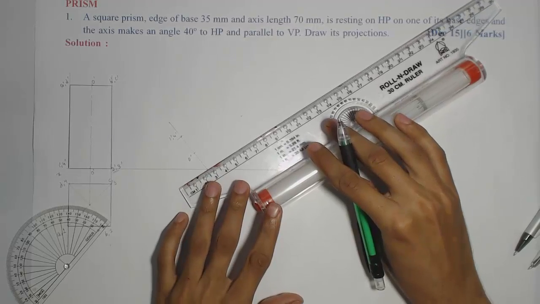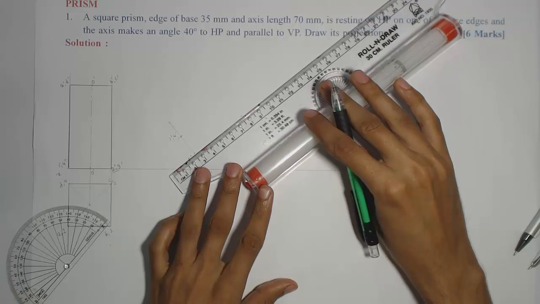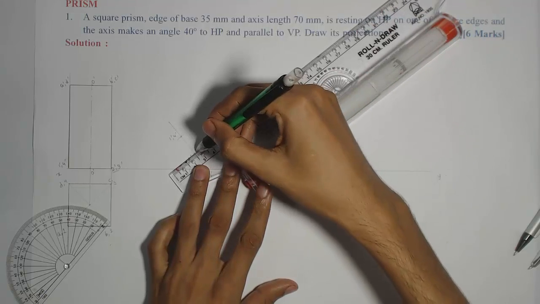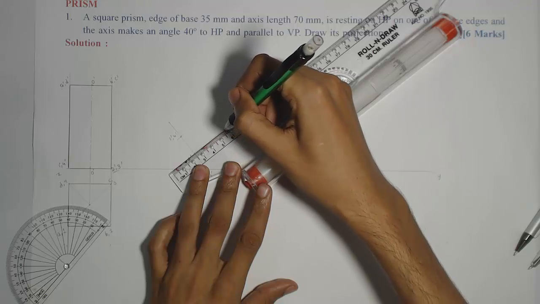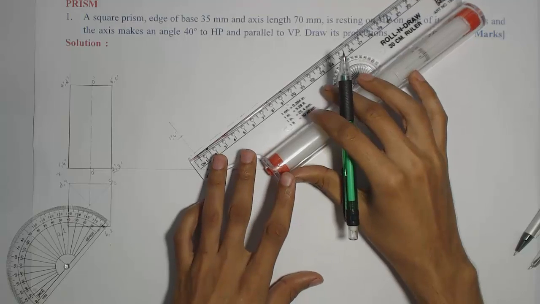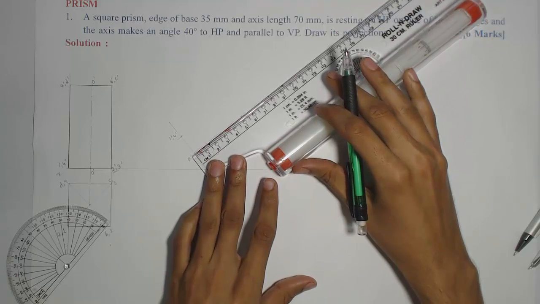Again, the axis is long dash, short dash, with light lines. I need to produce it up to 70 mm, because the axis length is given as 70 mm.